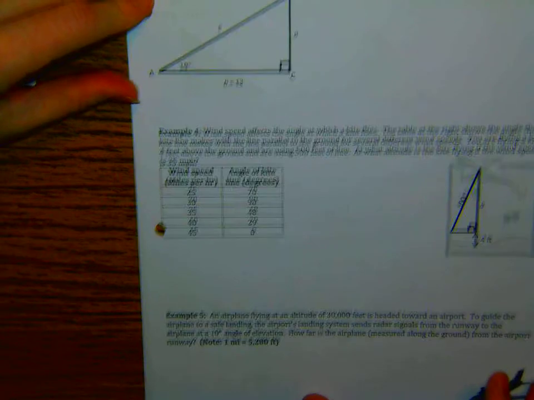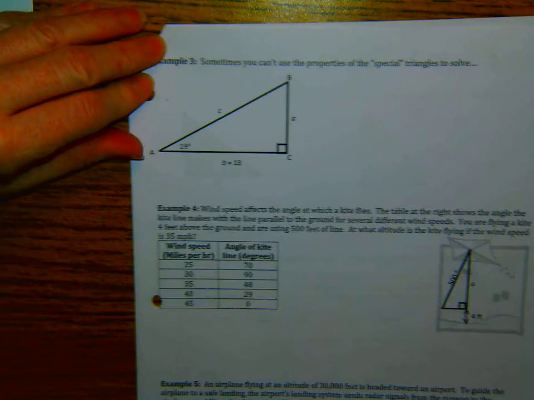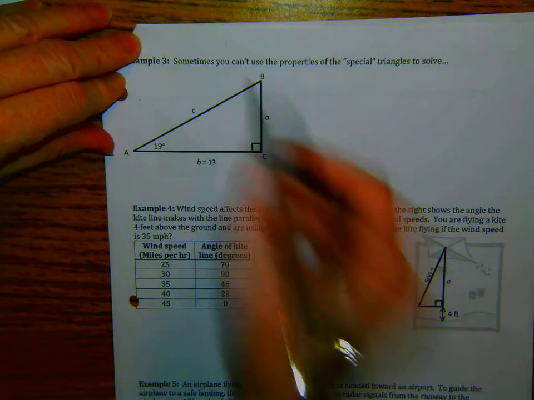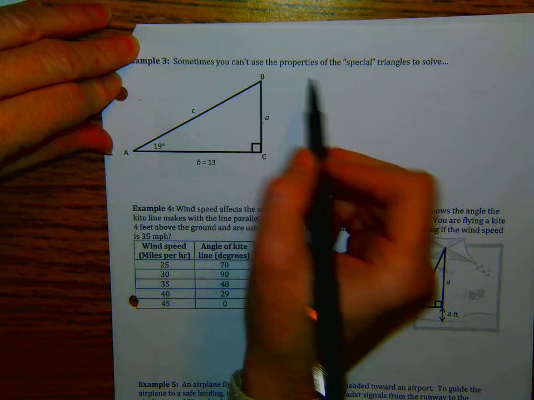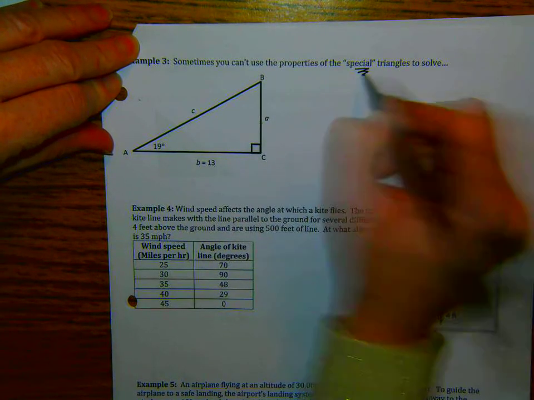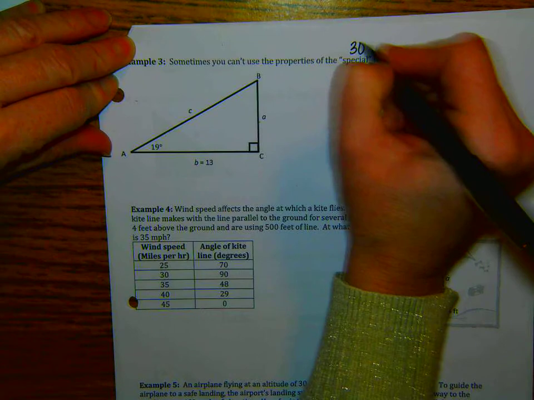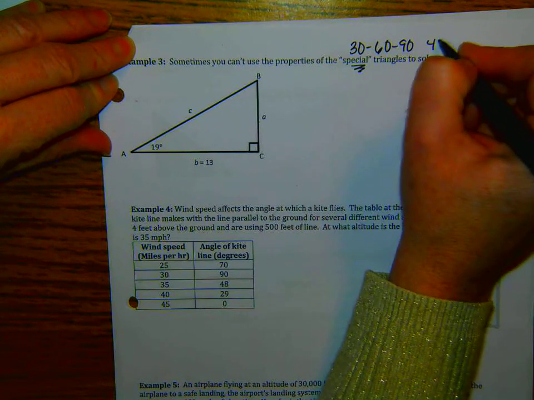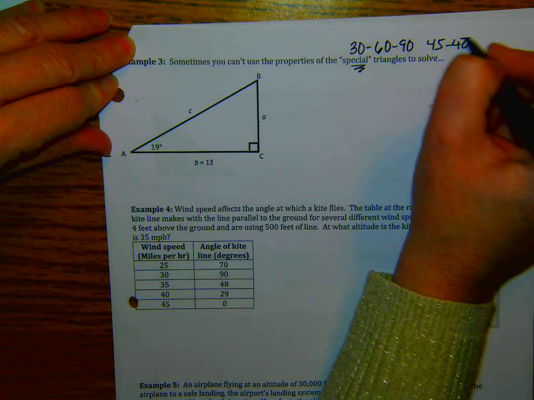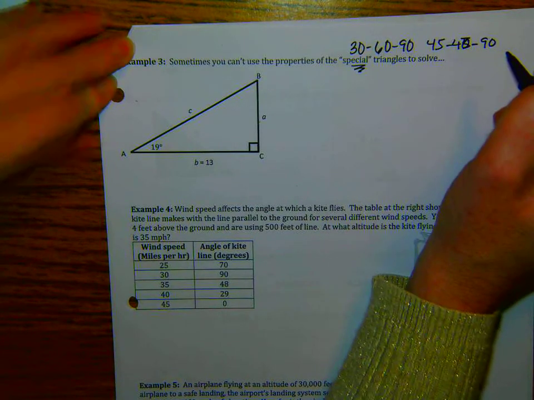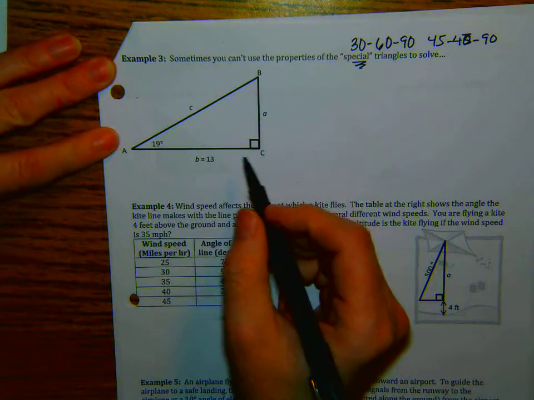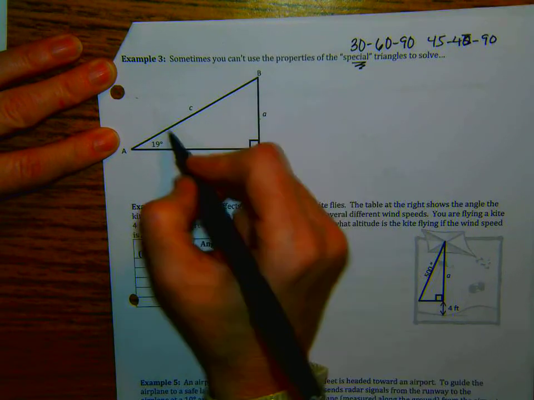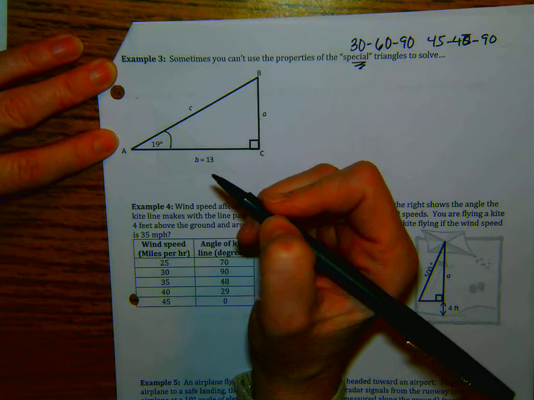All right, let's move on. So example number 3 shows us something. Sometimes you can't use the properties of special right triangles. What are special right triangles? 30, 60, 90, and 45, 45, 90 triangles. Why not? Well, look at this triangle. It's a right triangle, but it's not 30, 60, 90, or 45, 45, 90.